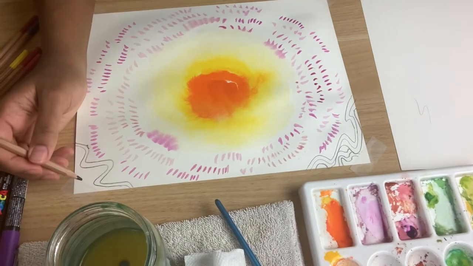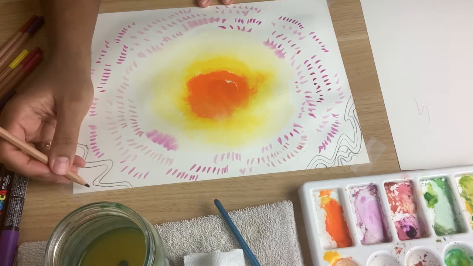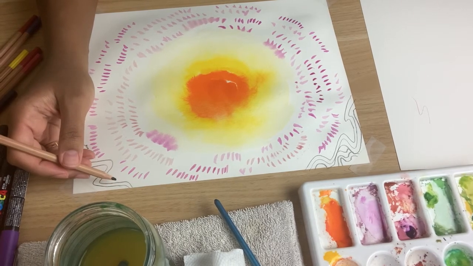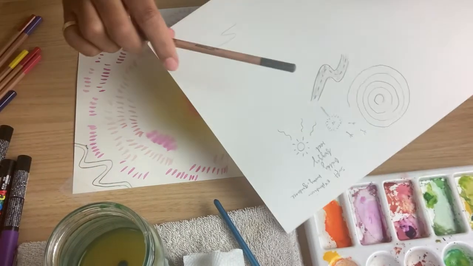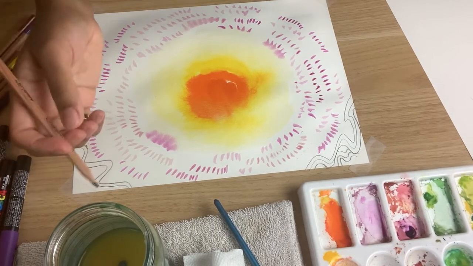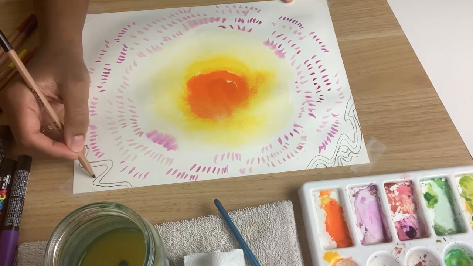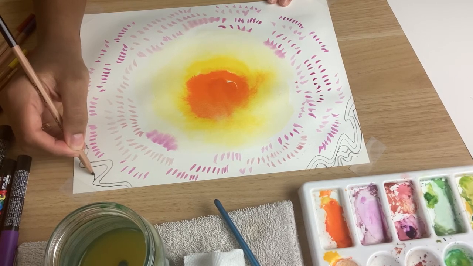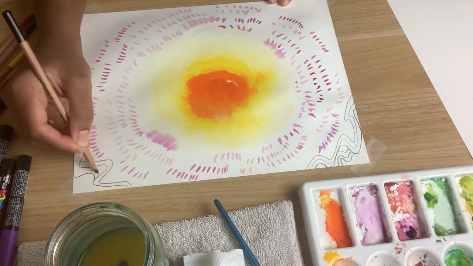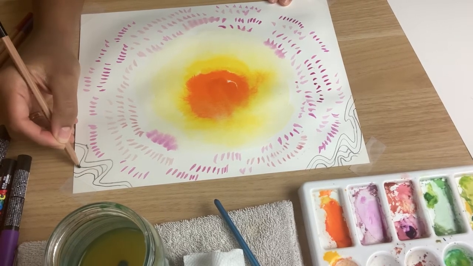Okay, now I'm adding some more shapes to the side to capture that zooming feeling. That's what I'm thinking as I'm drawing this, zooming around, because I've got an appointment coming up soon, so I'm still feeling that urge to rush.